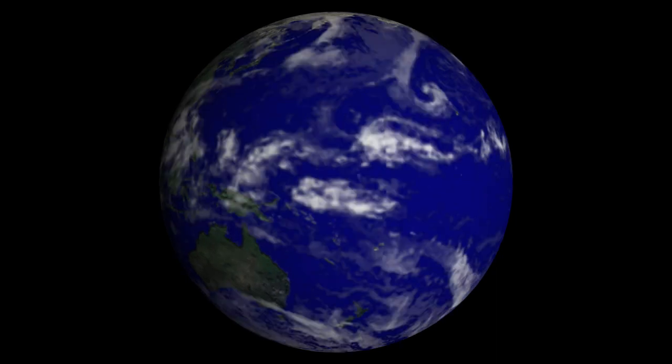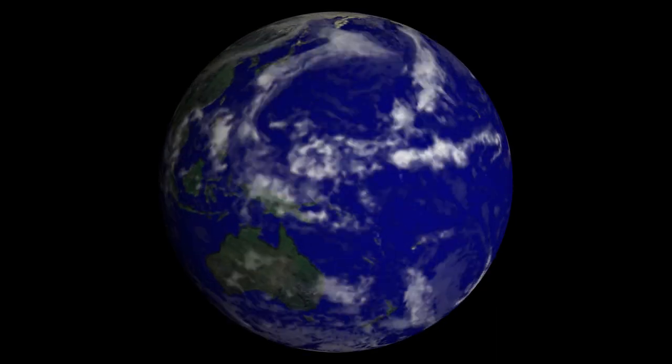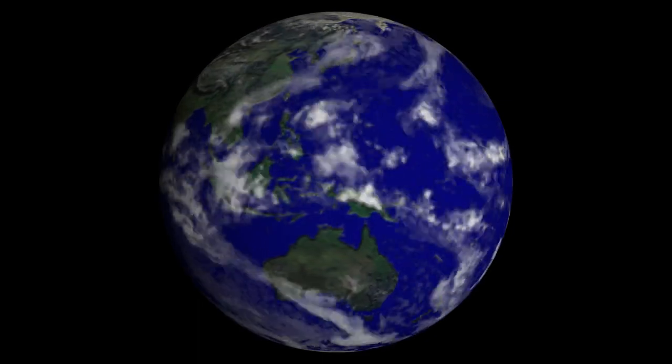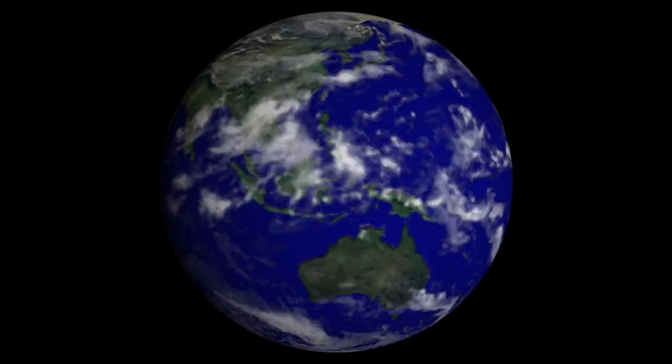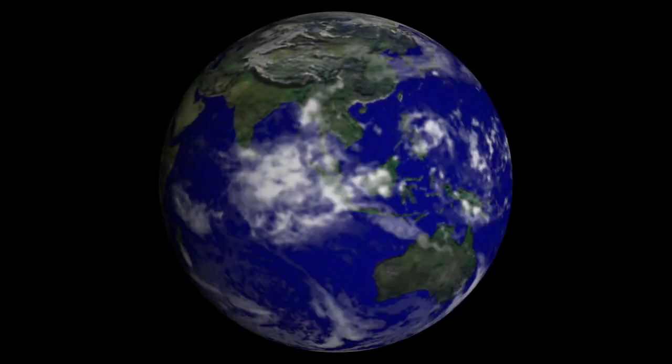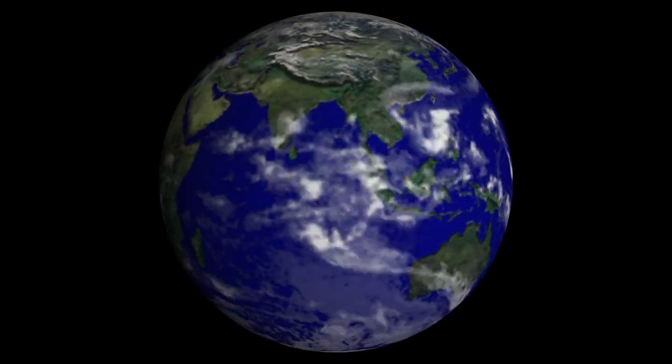Moisture in the atmosphere forms clouds, which cover an average of 40% of the Earth at any given time. The patterns in cloud motion in this time-lapse sequence show how Earth's winds move in bands or zones, which define regional wind directions.